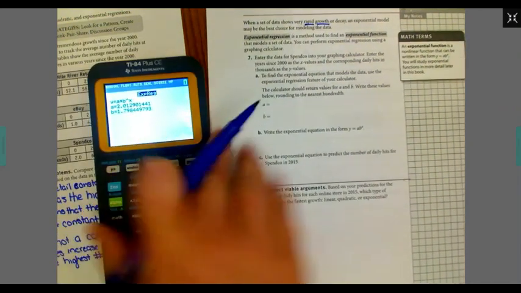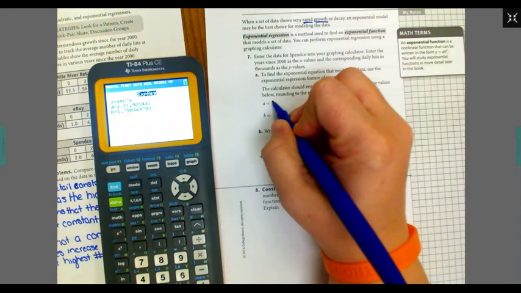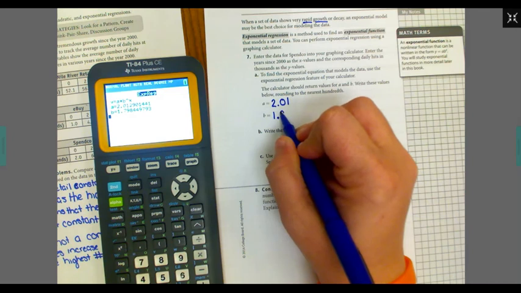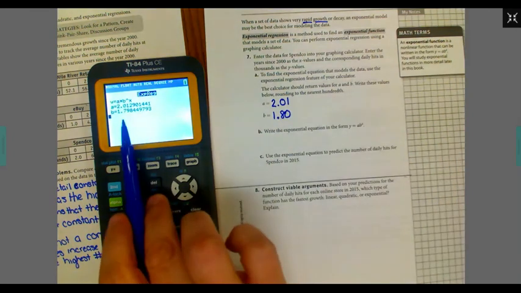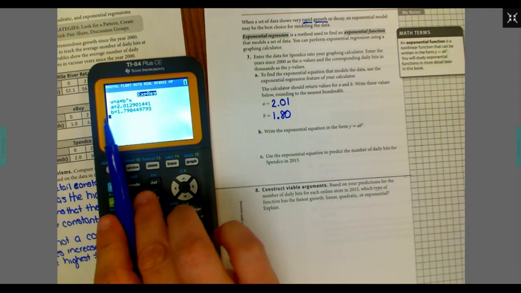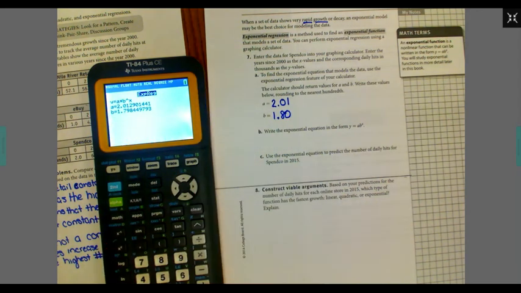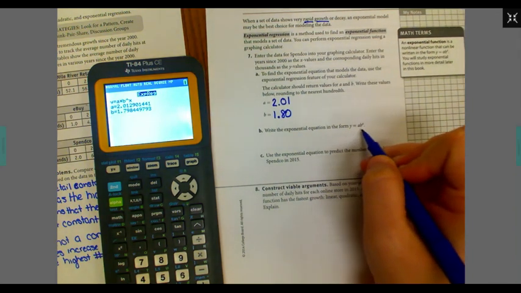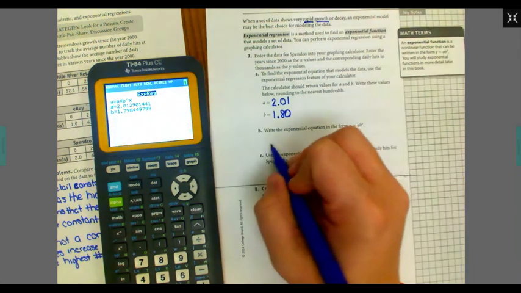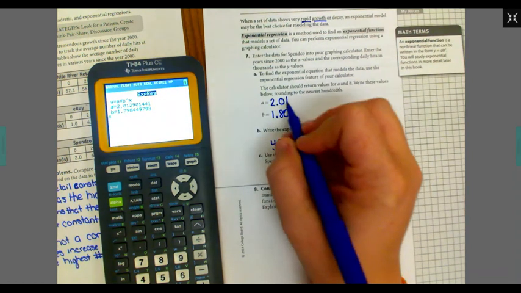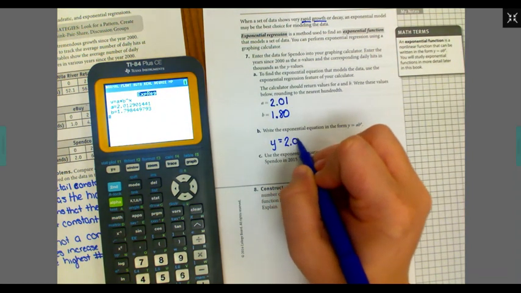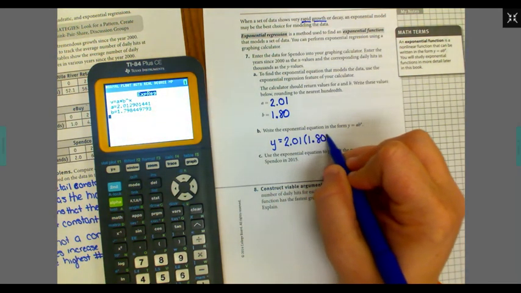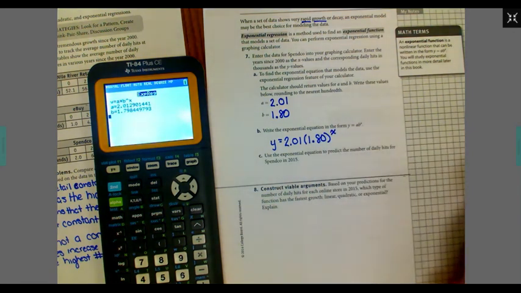And it said round these to the nearest hundredth. So I've got 2.01 and 1.80. Because this 8 would round the 9 up, but the 9 has to go up to a 10. So 1.80. All right, it says write this in the form y equals a times b to the x power. So y equals 2.01 times 1.80 to the x.